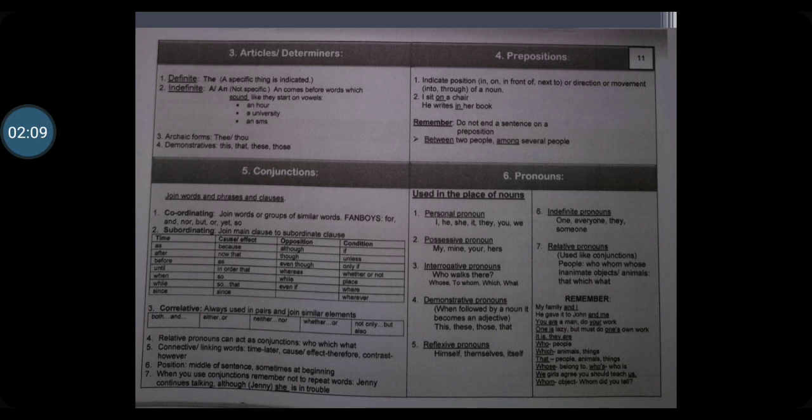Then demonstrative pronouns. When followed by a noun, it becomes an adjective. So for example, this, these, those, that. Okay. Then reflexive pronouns: himself, themself, itself. Okay. Then indefinite pronouns: one, everyone, they, someone. Relative pronouns are used like conjunctions. So remember, conjunctions connect sentences. So who, whom, whose, for inanimate objects and animals, that, which, what.